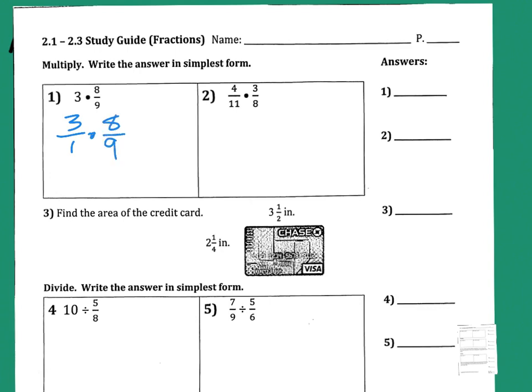Now, if you remember, we always check for cross products. The 1 and the 8: if there's a 1, you can't simplify it any further than that. It's just the way it is. But the 3 and the 9, what numbers go into 3 and 9? Well, 3. The 3 changes into a 1, and the 9 changes into a 3. Now we're going to multiply 1 times 8 is 8, and 1 times 3 is 3.